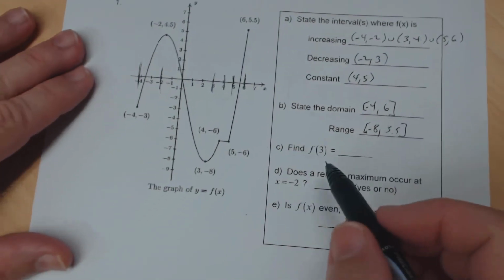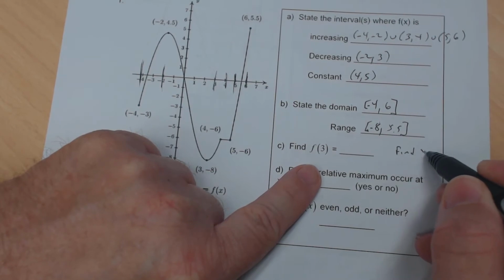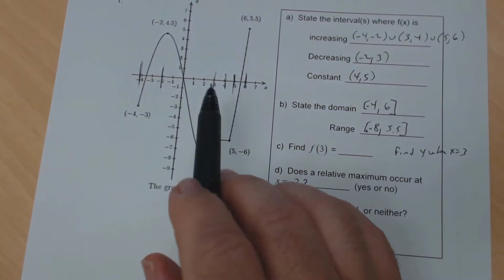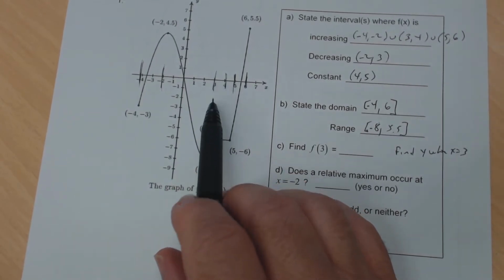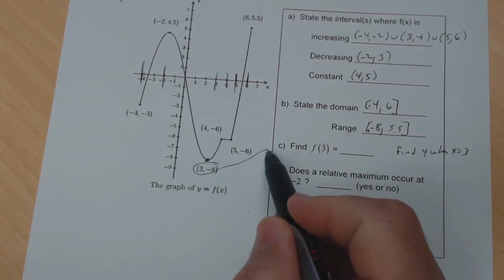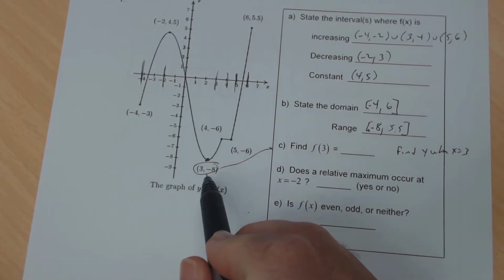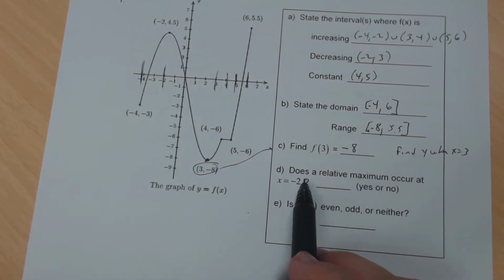All right, now let's talk about this one. It says find y when x equal 3. When I go to x equal 3 and locate that point, here's the point on the graph right here. So when x is 3, the question is what's the y value? Well, the y value is -8. So -8 goes here.